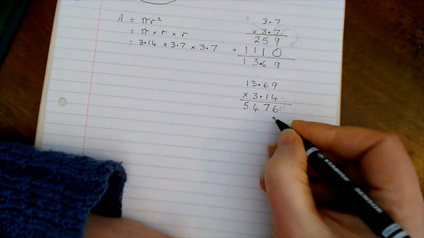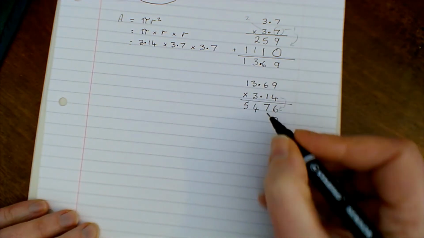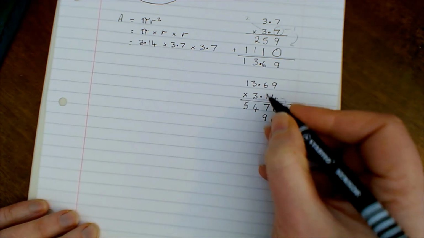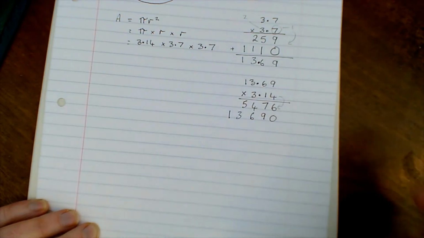Now I'm going to put in a placekeeper, and I'm going to multiply everything by the 1. Well, multiplying things by 1 is quite easy. 1 times 9 is 9. 1 times 6 is 6. 1 times 3 is 3. 1 times 1 is 1. There we go.